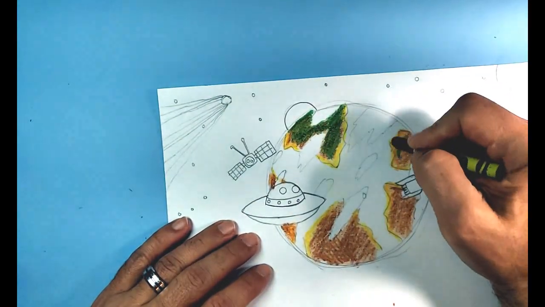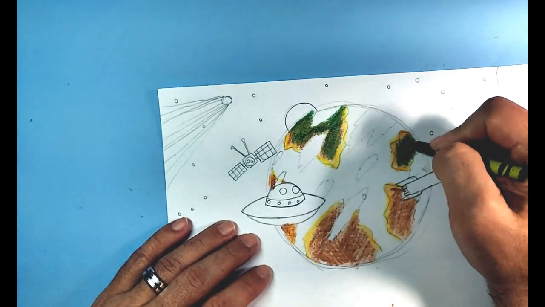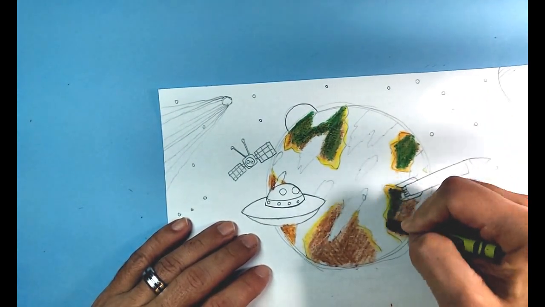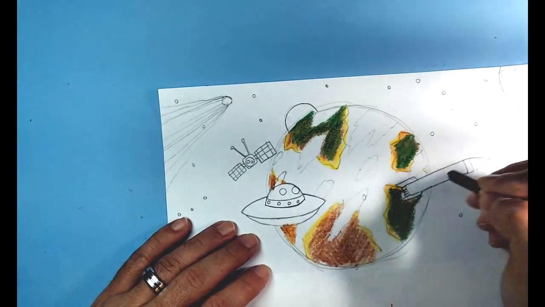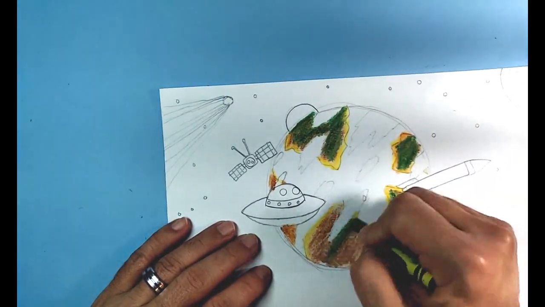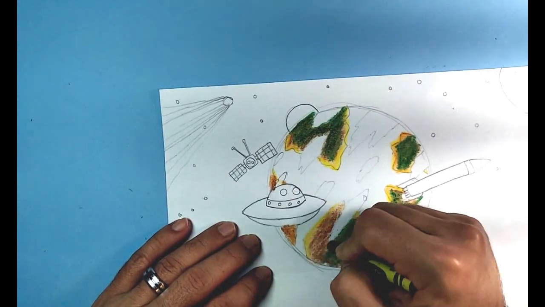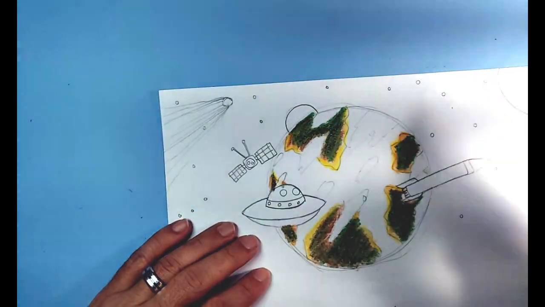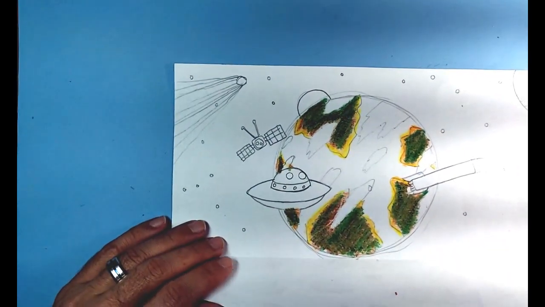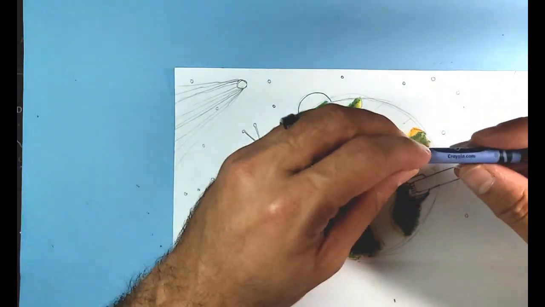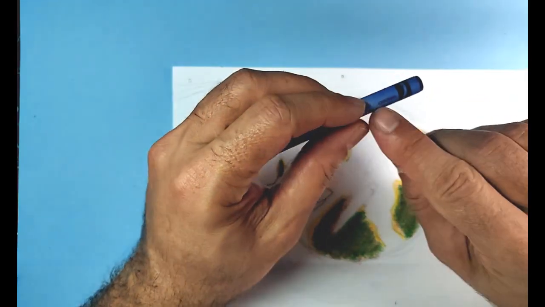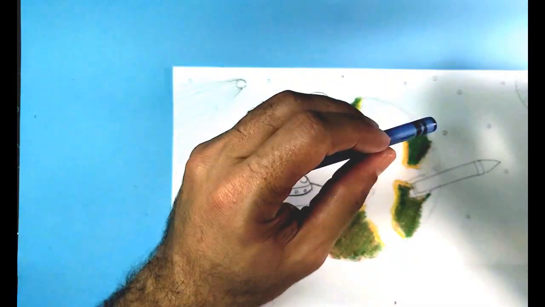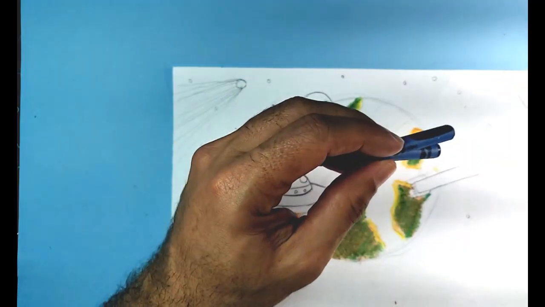Right? You could do it in whatever order you like. I just chose this order because it's the kind of order I liked. But you can get creative and you can experiment. Okay, those are my land masses, right? And now I'm going to get my blue. Let me see, I have cerulean, and I have just regular blue, indigo.